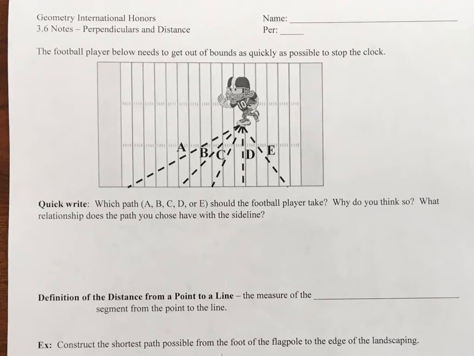So I want you to respond to this prompt. First of all, which path, A, B, C, D, or E, do you think the player should take? Choose one of the paths. Tell me why you think he should take that path. And then think about this question: what relationship does the path that you chose have with the sideline? If you would stop the video right now and take a few minutes to respond to this, then when we come back together, I'm going to ask you about what you wrote.